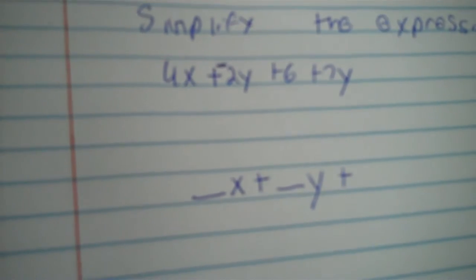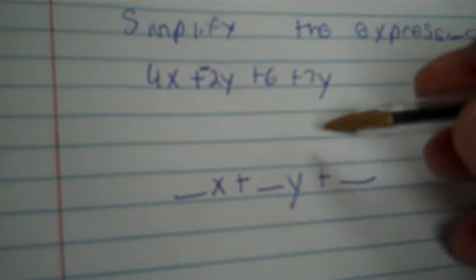Now here's what I would recommend. Give me one of the letters you see, x, go blank x, and then write plus. Give me another letter you have, y, blank y, and that's all the letters, but then I make a blank, that's for numbers without letters. And this is my answer, I just got to put the numbers that go in place.